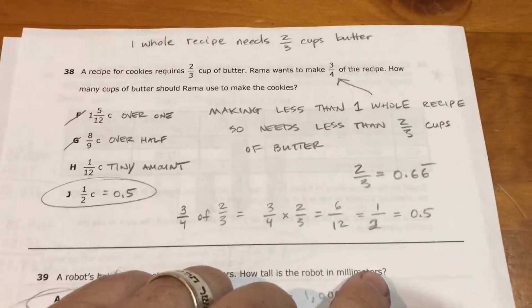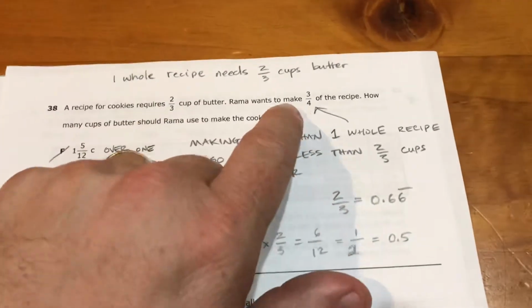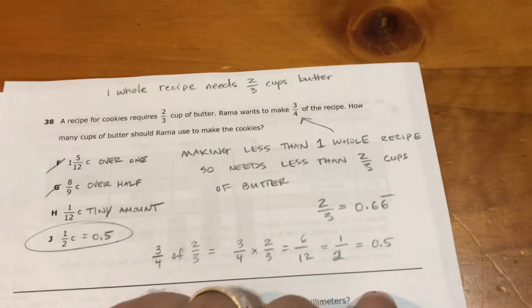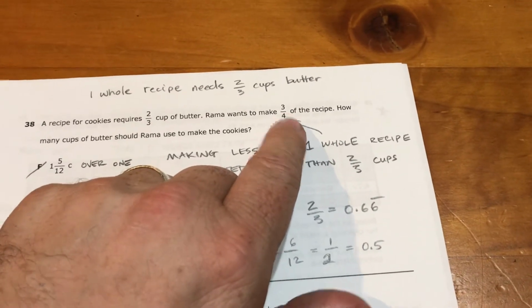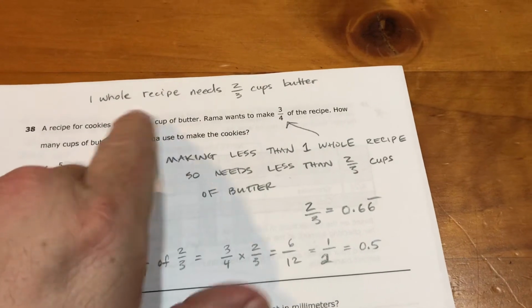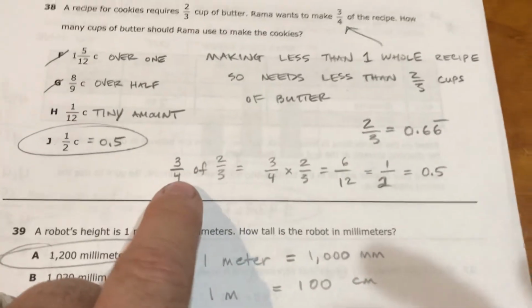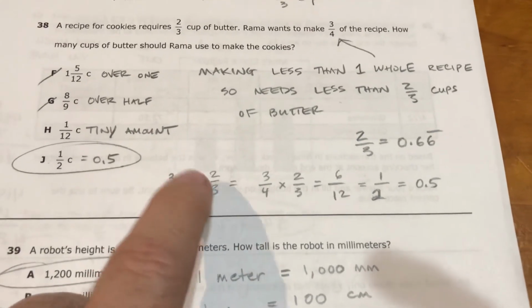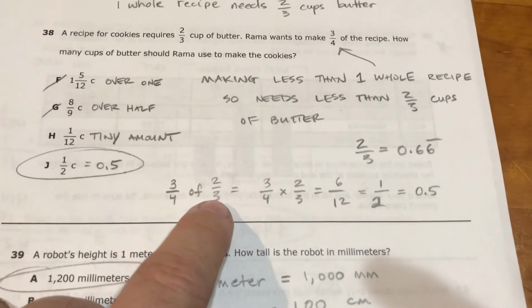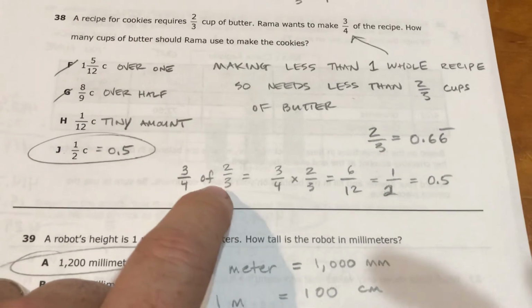But if you just think about this as what you're doing is you're making 3/4 of a recipe. You needed all 2/3 when you made a whole recipe. So now we don't need all of the 2/3 for one recipe. We need 3/4 of 2/3. And we talked about this all year long.